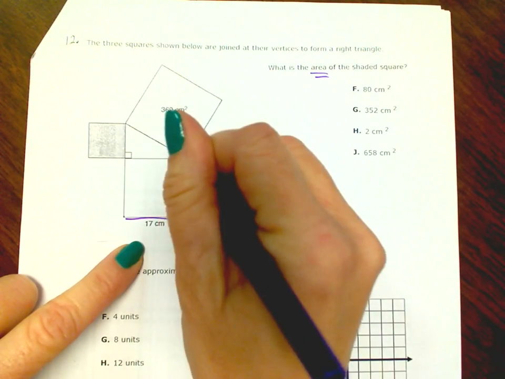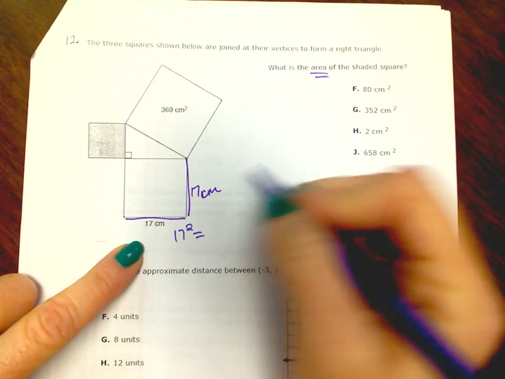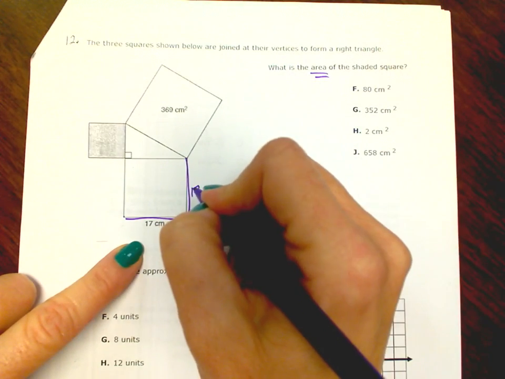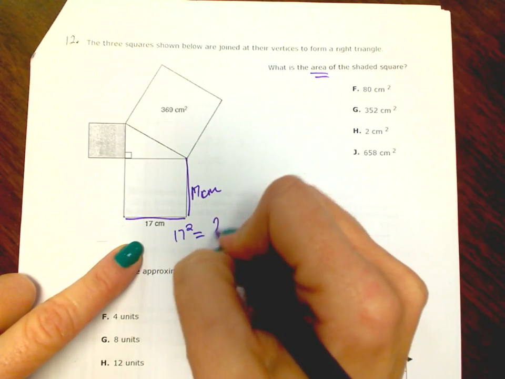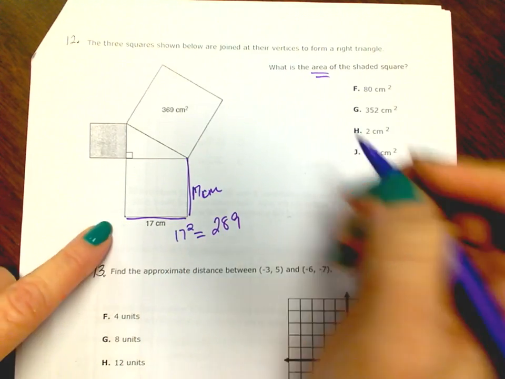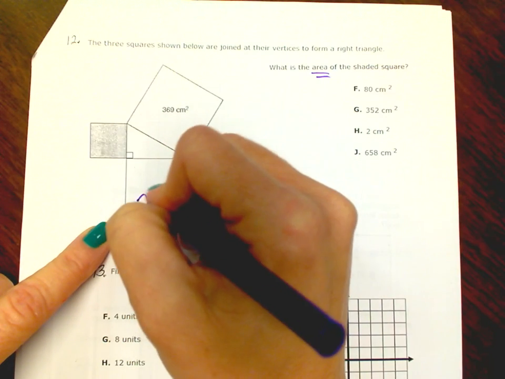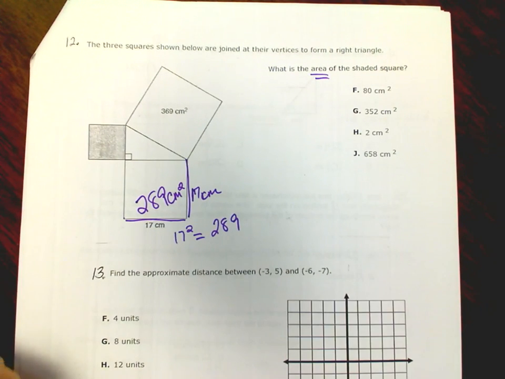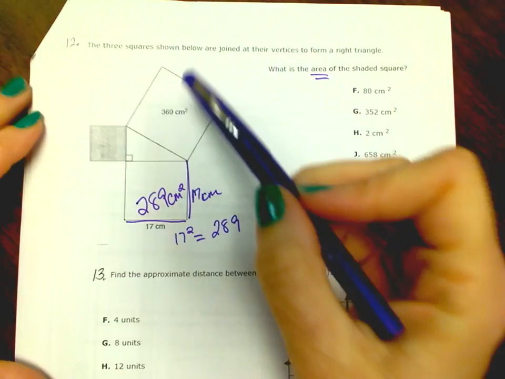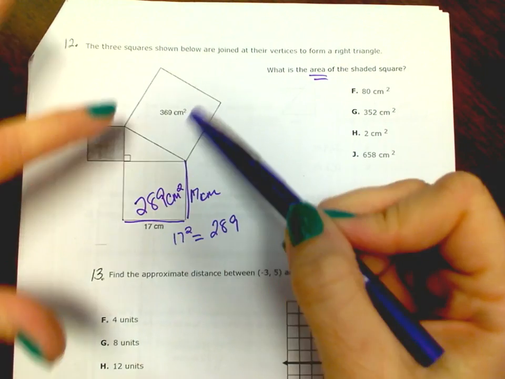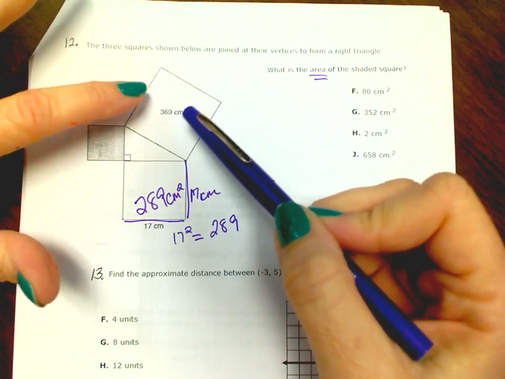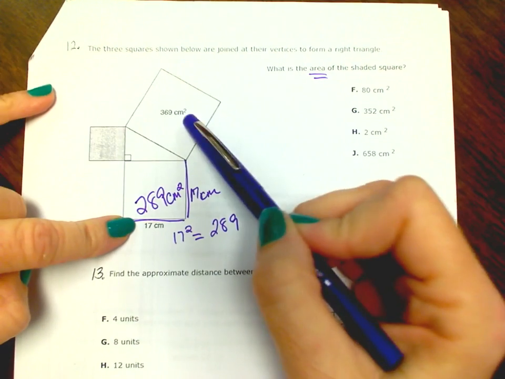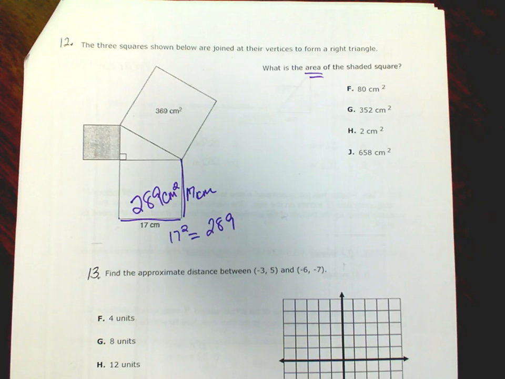So we can say 17 squared. 17 squared is 289. So if I label this one 289 centimeters squared, you should be able to tell me what this is. We're doing just kind of the opposite of problem number 11. Remember, we put the blocks from here to here, and they equal this. So if I take 289 blocks out of this, what does that leave me with?